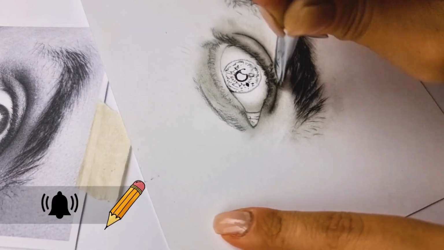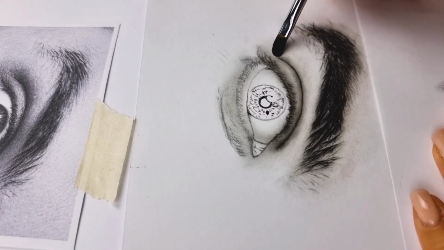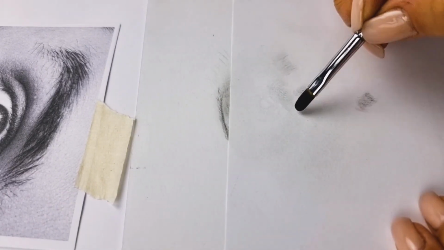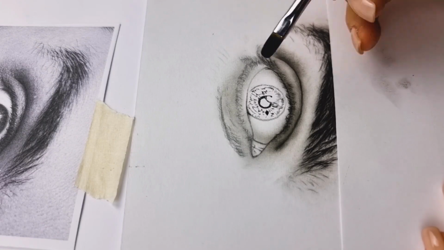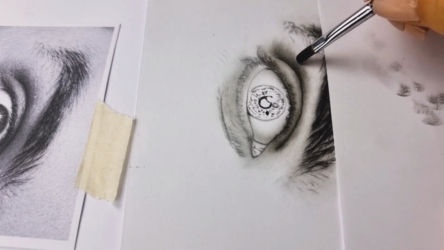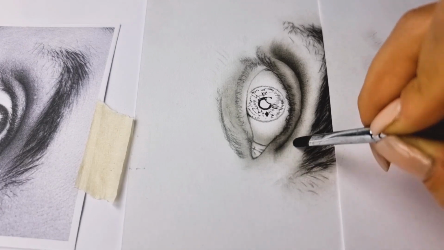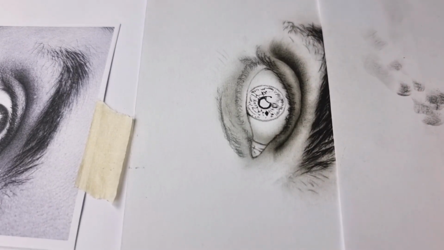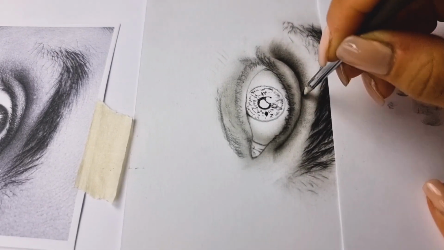For the upper eyelid, I use a number 6 filbert brush. And wherever I want to create softer shadows, I use a number 0 soft flat brush.